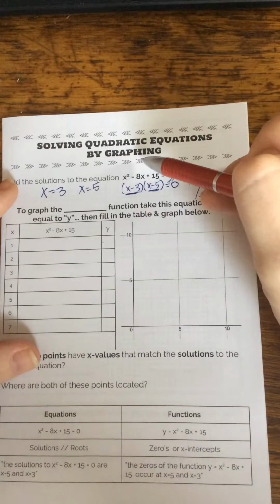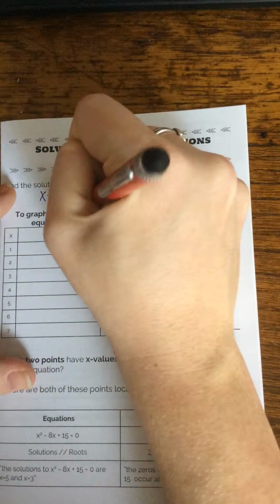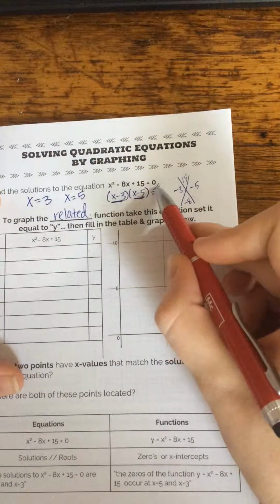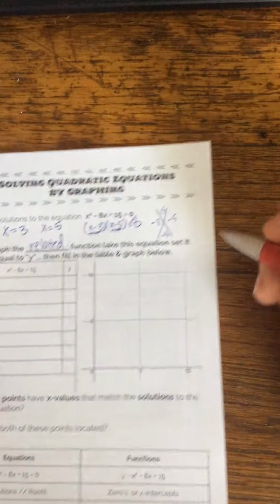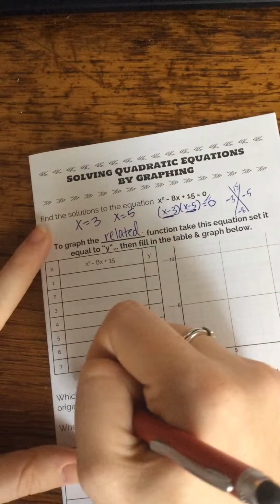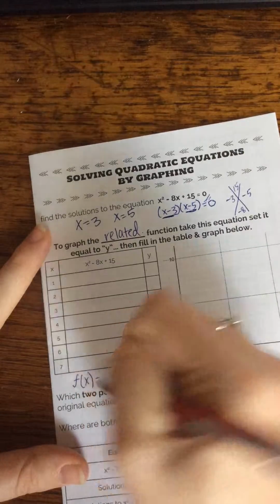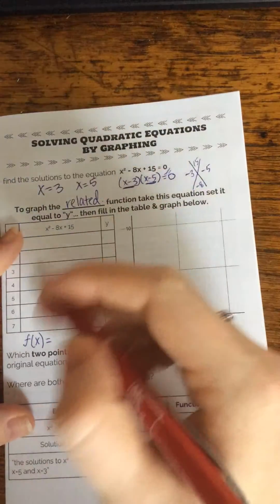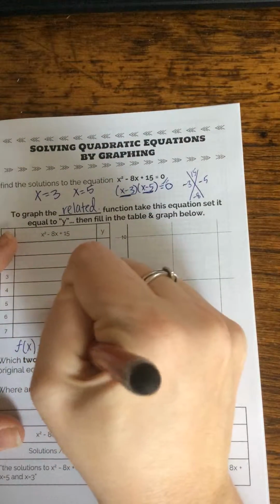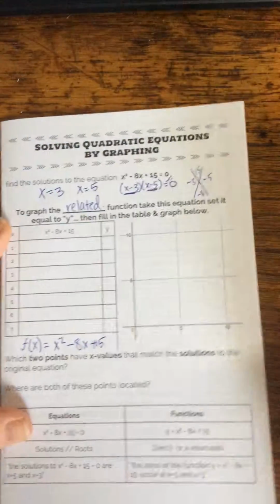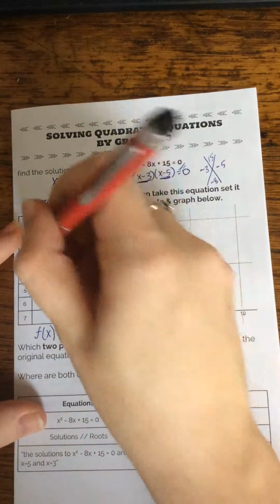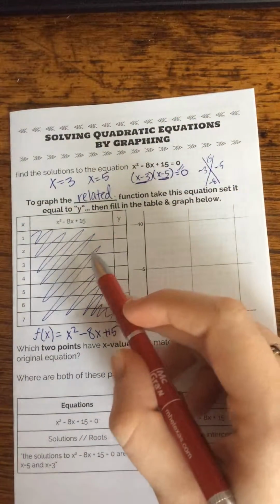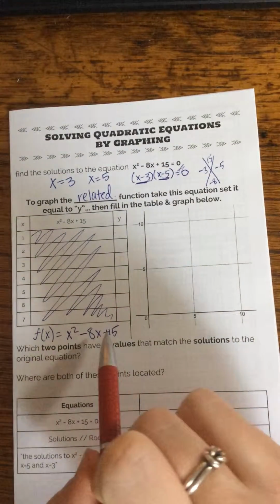To solve by graphing, you have to graph the related function. So instead of having an equation with something equal to 0, we're going to have a function. I'll write it down here: f of x equals, instead of 0 here, we have f of x. So we're going to graph that same one, x squared minus 8x plus 15. Okay, so we want to graph that in our calculator. For the time being, we're going to skip this middle section of the notes, and we're going to plug this into our calculator on a graph page.